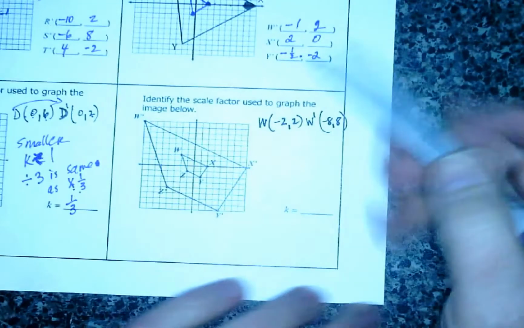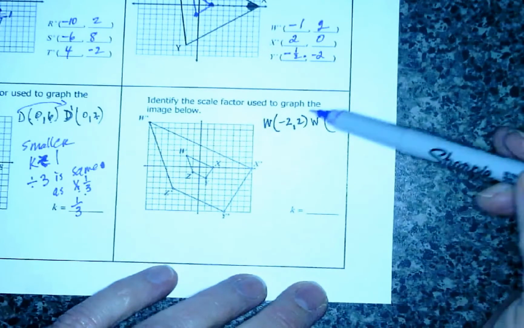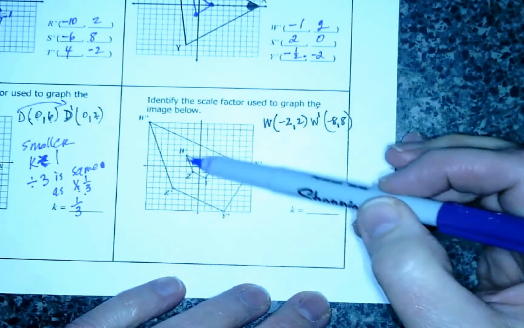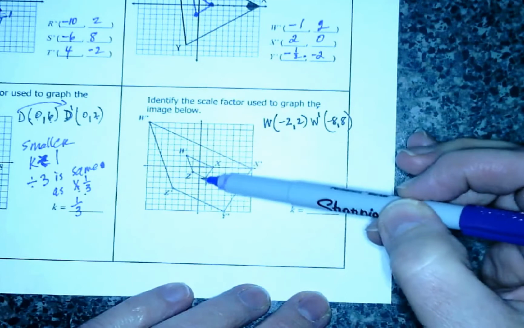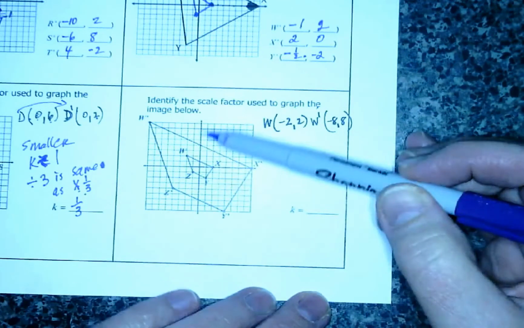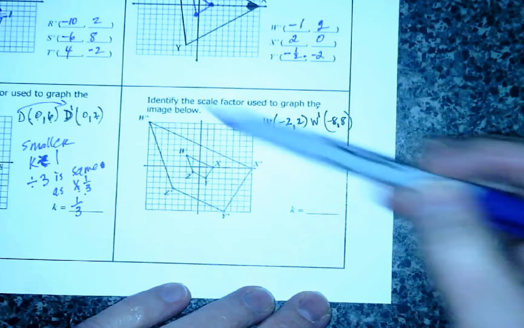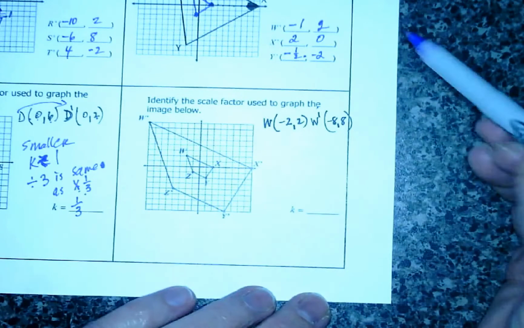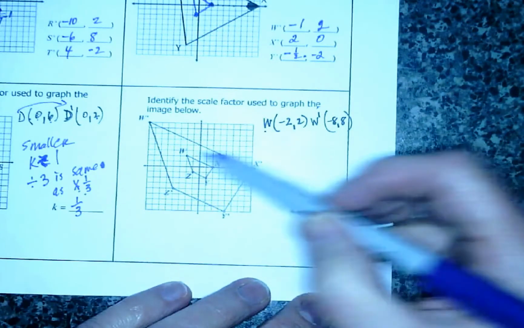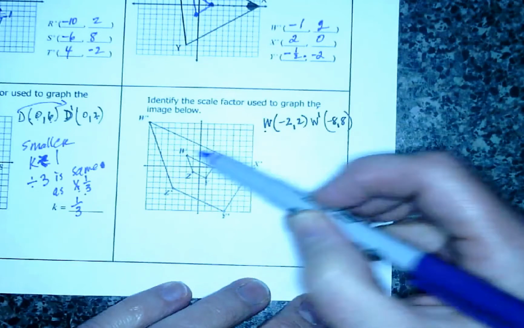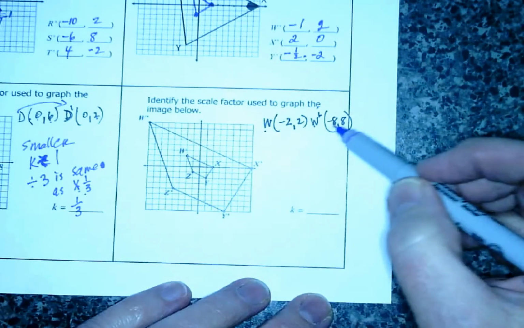All right, our last one. We want to identify the scale factor used on this graph. Again, pay attention to what they're starting with. The pre-image has always got just the plain old alphabet letters. And then the image, our answer, always has the little tick marks or prime marks. So I have just listed one of them. W, right here, is at -2, 2, and W prime, way up here, is at -8, 8.